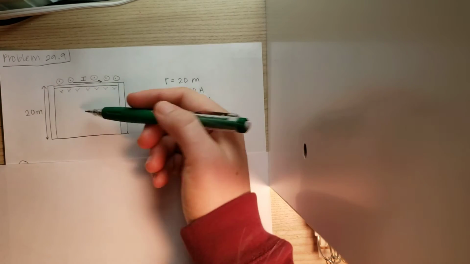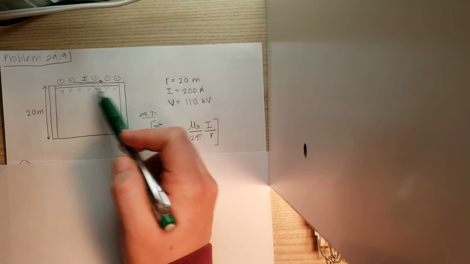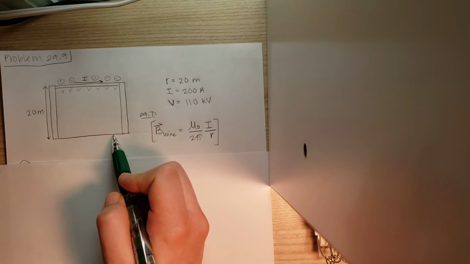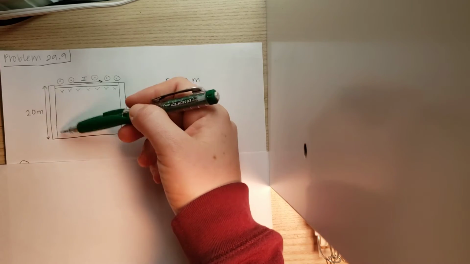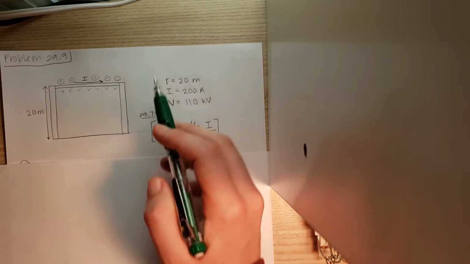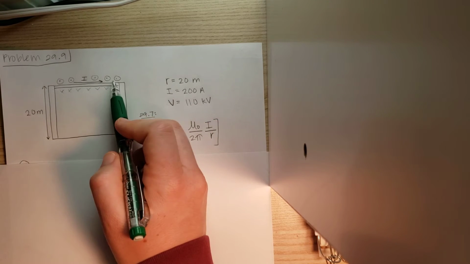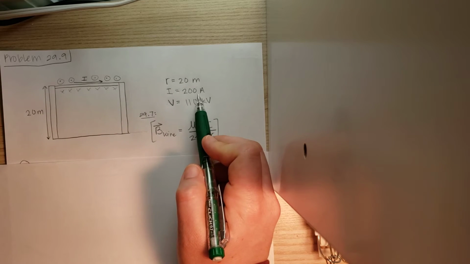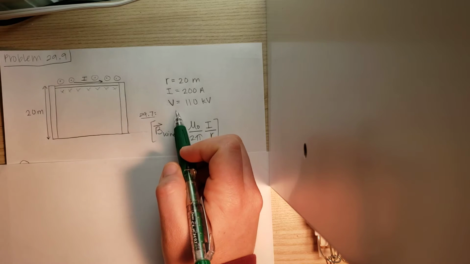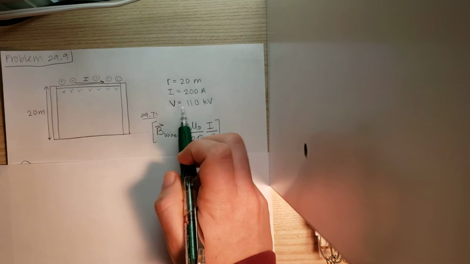So I've gone ahead and drawn out our transmission line here. We've got our pole with our wire connected to the other pole. This is the ground, and that wire is going to be 20 meters above ground, so our R is going to be equal to 20 meters. The current going through the wire is 200 amps, and they've also given us the potential, which is 110 kilovolts.